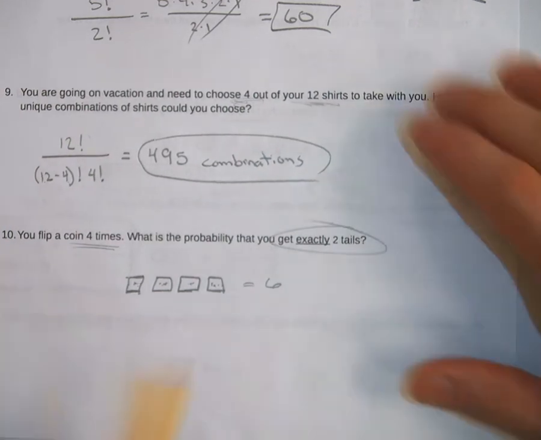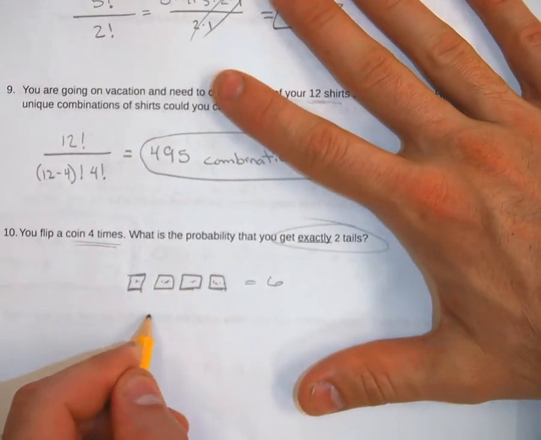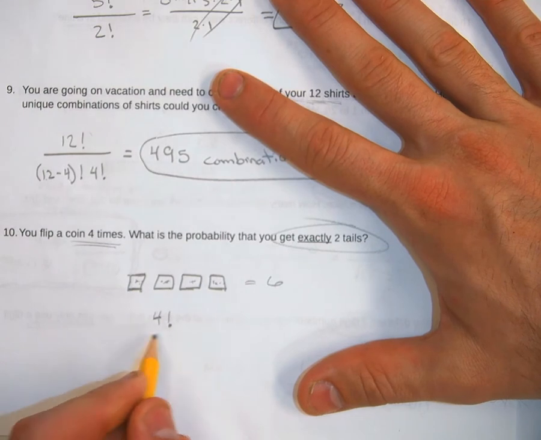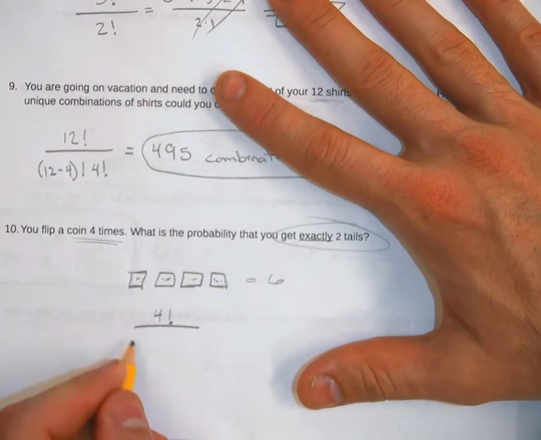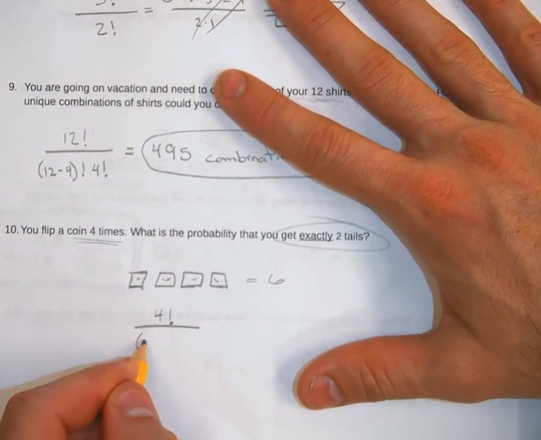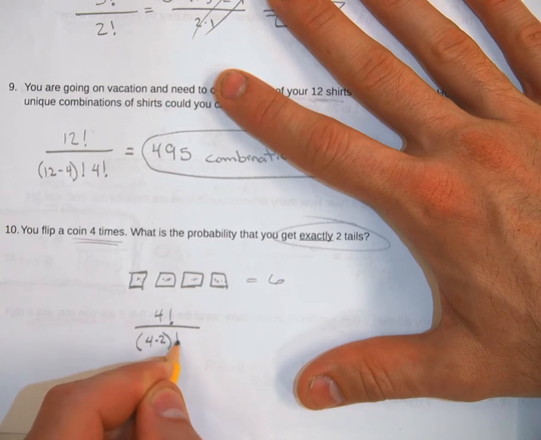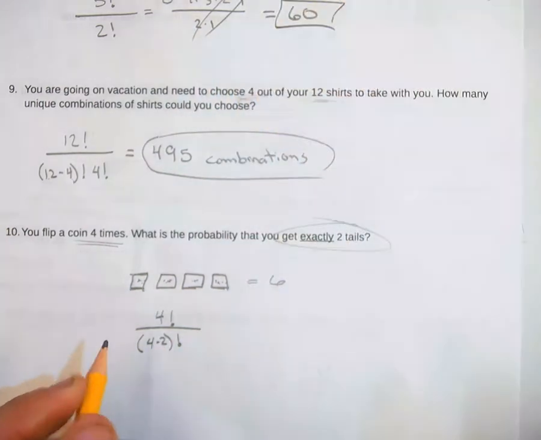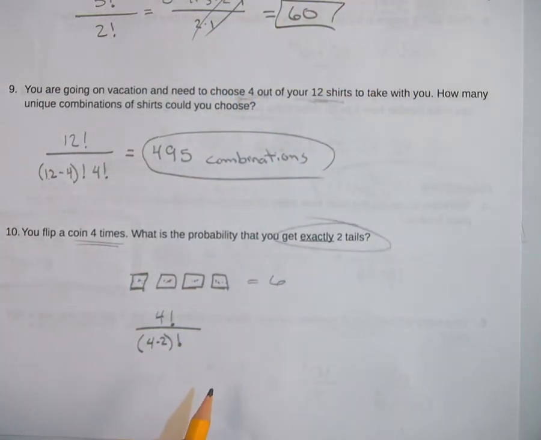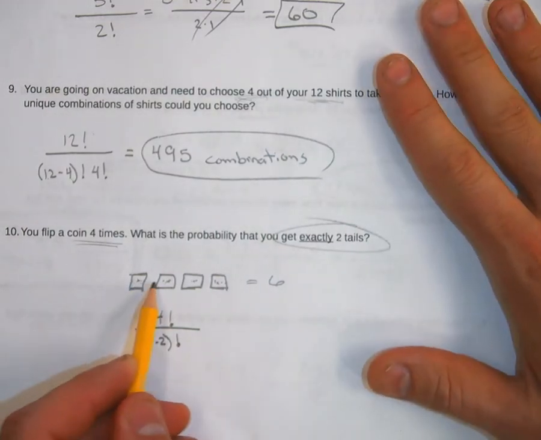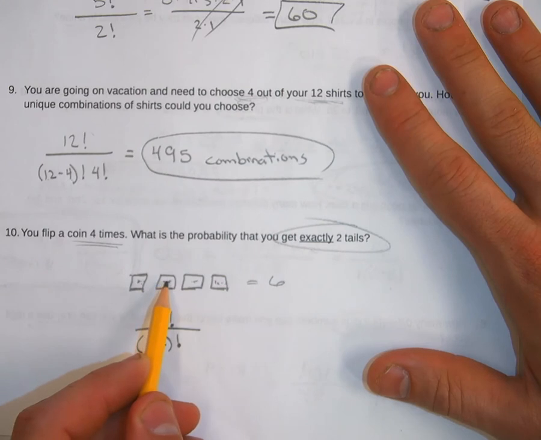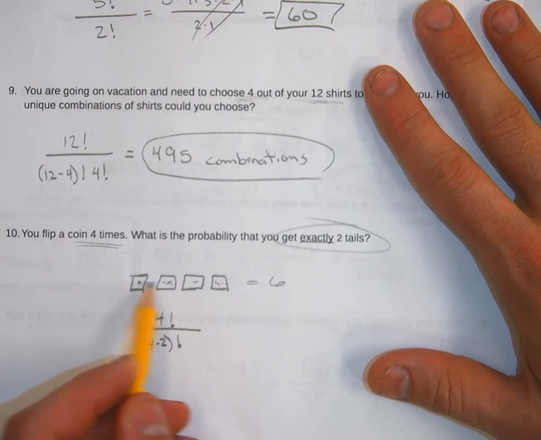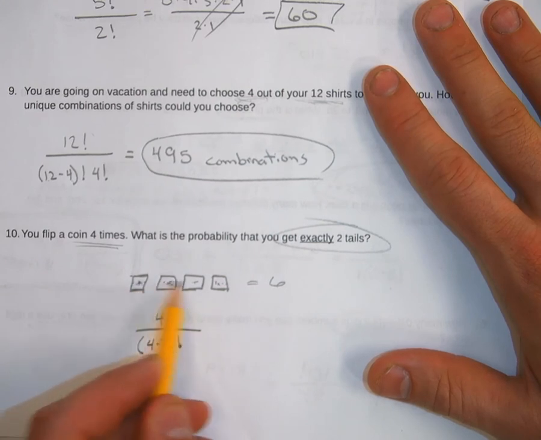Well, we can actually use our combination formula to do that. We have 4 possibilities, and I'm picking exactly 2 of them, so 4 minus 2. But the thing I want to make sure I do is get rid of the duplicates. If you notice when I was counting, I went 1, 2, 3.